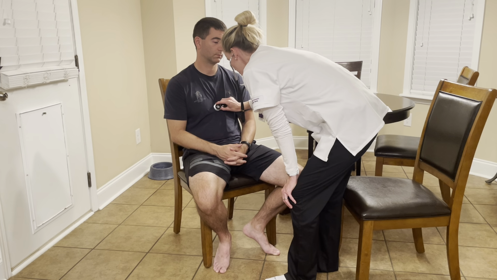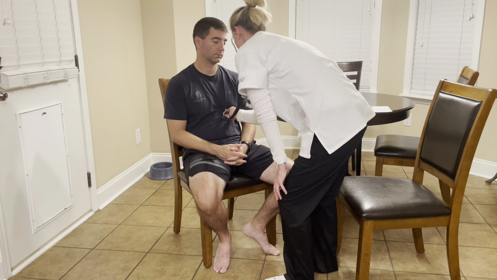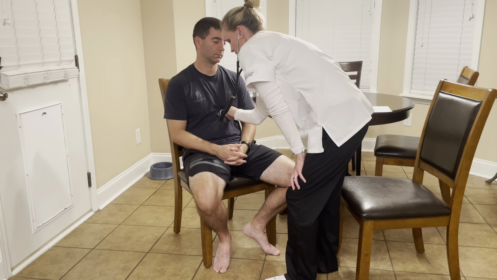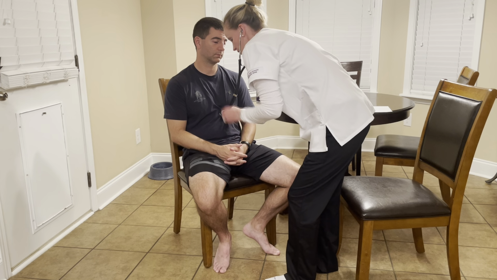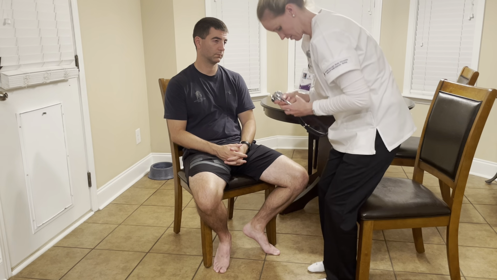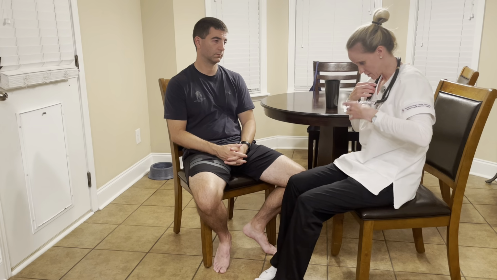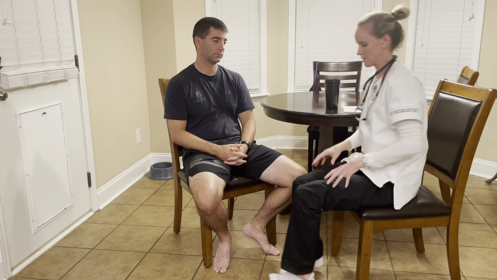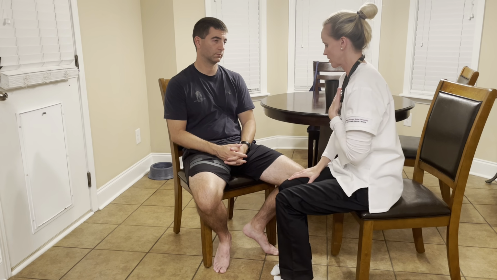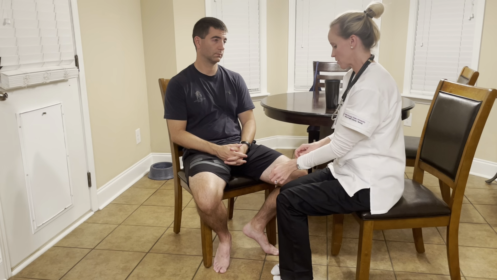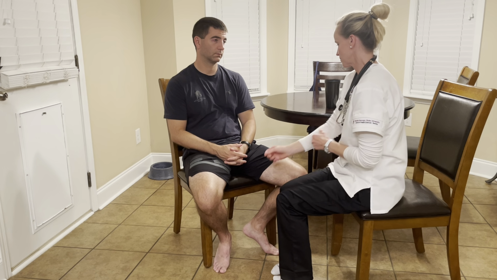To the tricuspid. And then the mitral. All right, very good. All right, breathing was clear, normal pattern, and rate and rhythm of the heart was good.